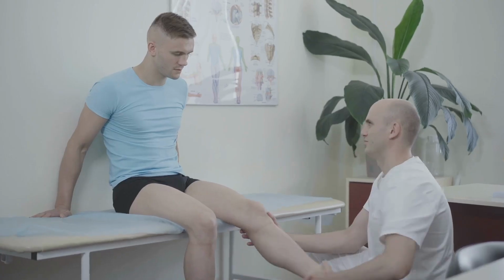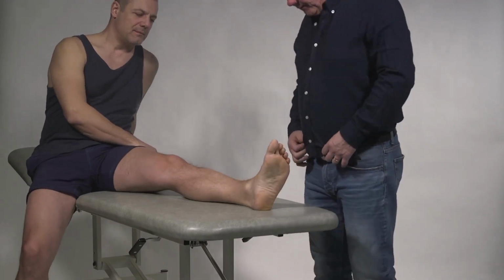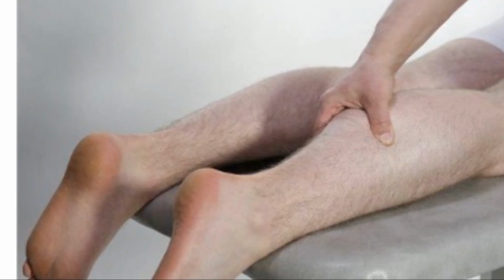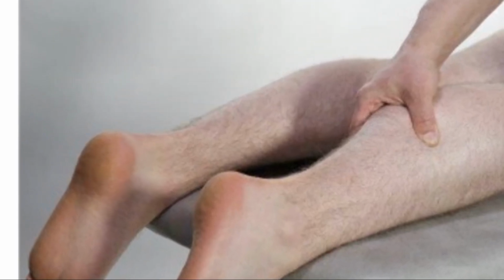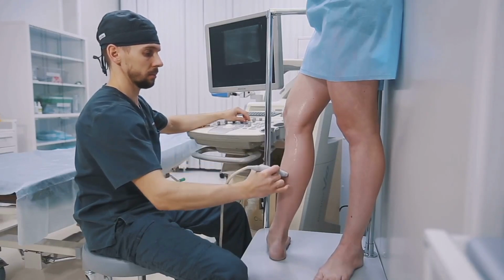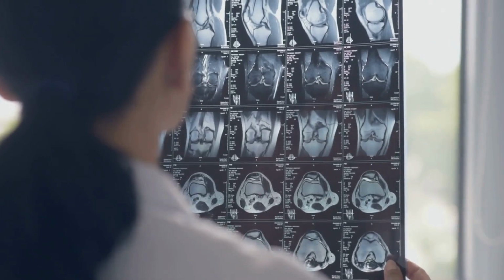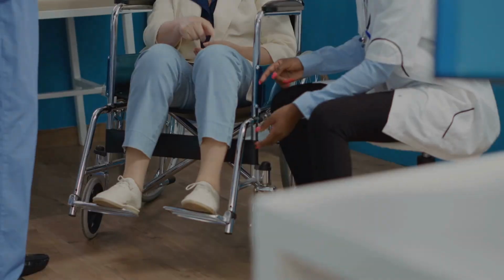Diagnosis starts with a medical history and physical exam. Your doctor will check for tenderness, swelling, and bruising in the calf. The Thompson test helps differentiate from Achilles tendon rupture. Imaging tests like ultrasound or MRI may be used to confirm the diagnosis. Ultrasound visualizes muscle tears while MRI provides detailed images. These tests help identify the extent of the injury.